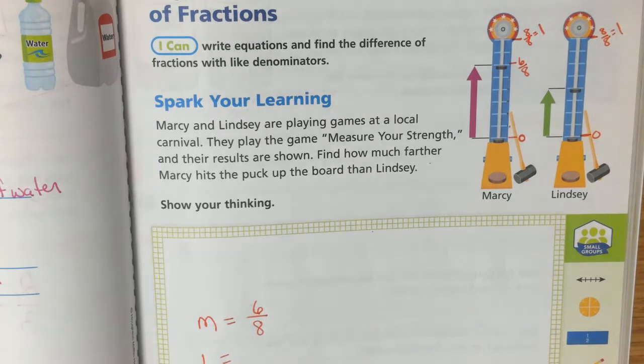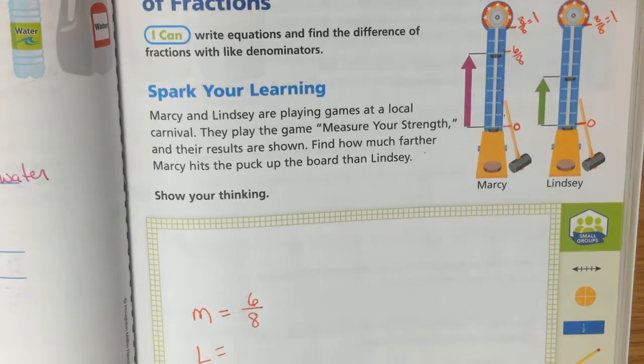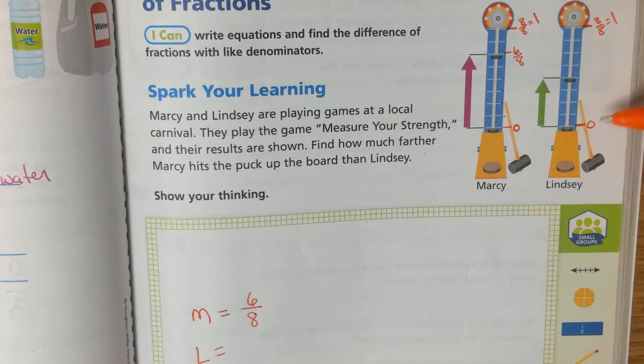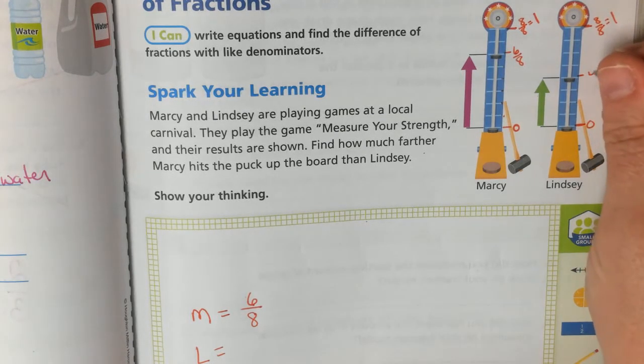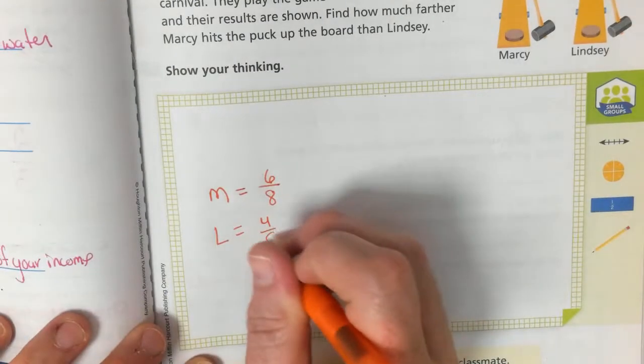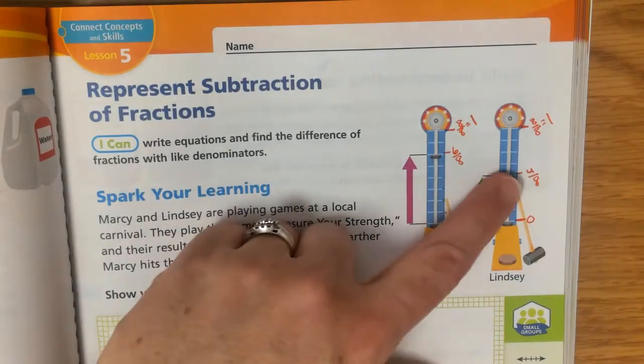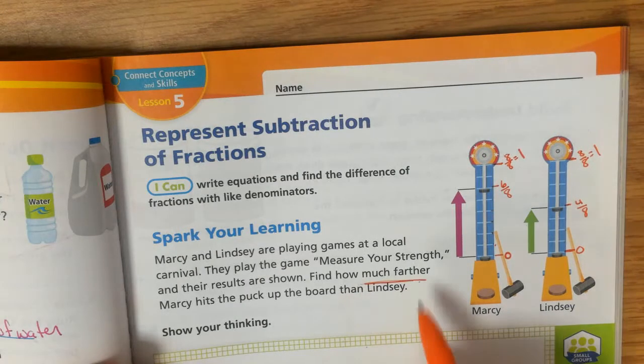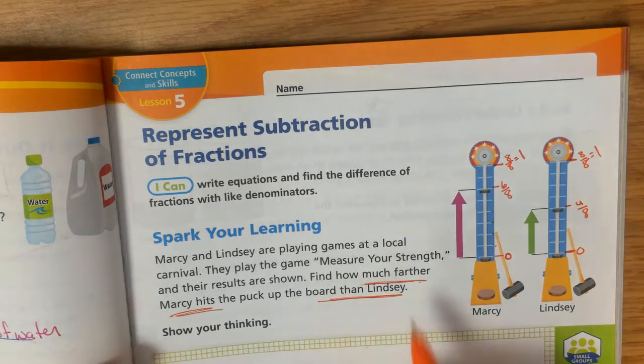We're just seeing how much further Marcy hits the puck than Lindsay. So 1, 2, 3, 4 eighths is how far Lindsay hits the puck. I wrote the totals here, and now we're going to find the difference because we want to know how much farther Marcy hit the puck than Lindsay.